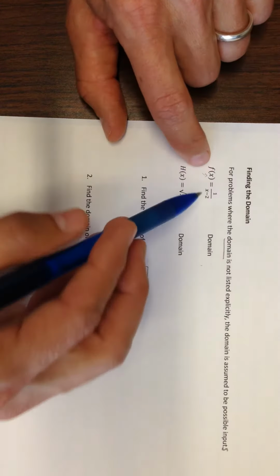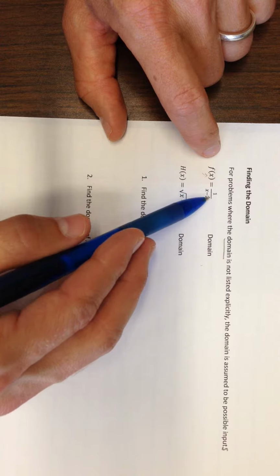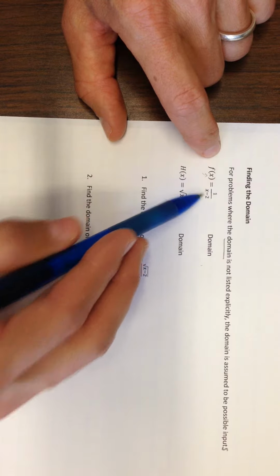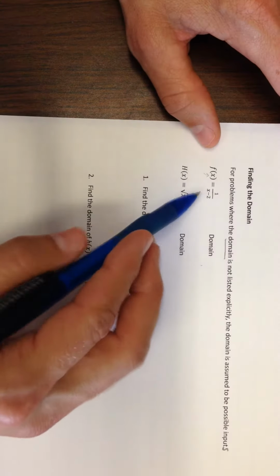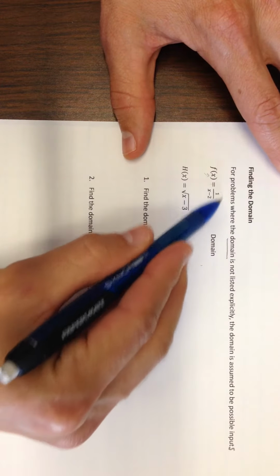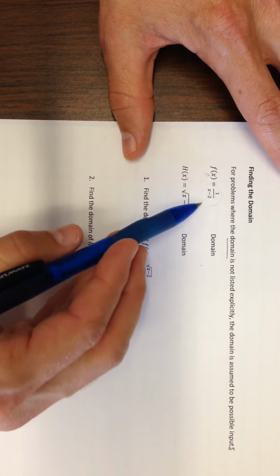Could I input f of 0? And the answer is absolutely. F of 0 would be 1 divided by the quantity 0 minus 2, or negative 1/2. But by trying to do all of the inputs one by one, you're going to go forever. So let's ask, well, where would a problem be? What would be an impossible input?